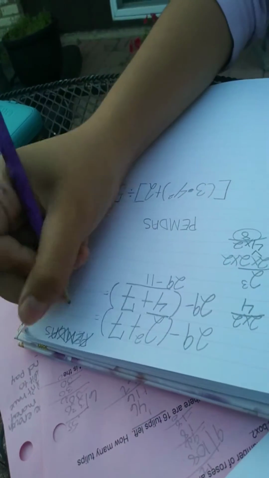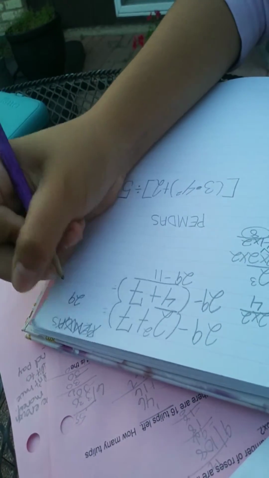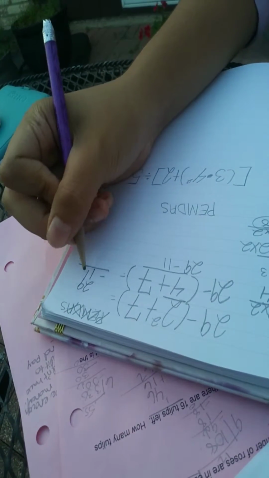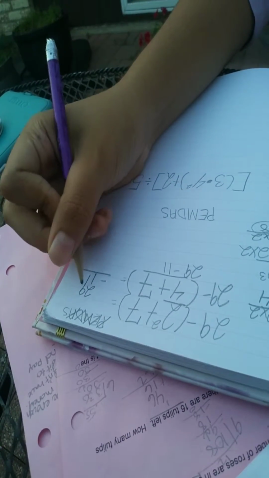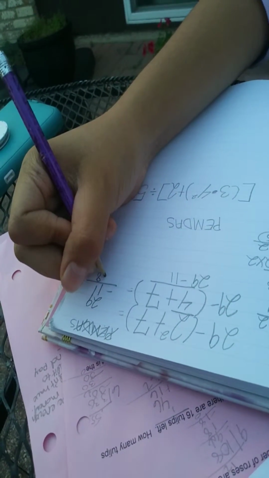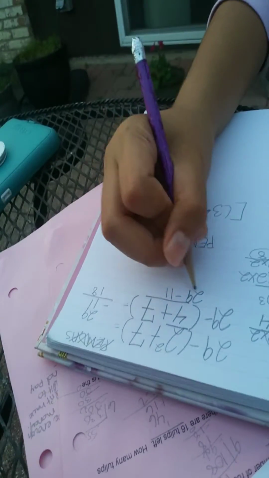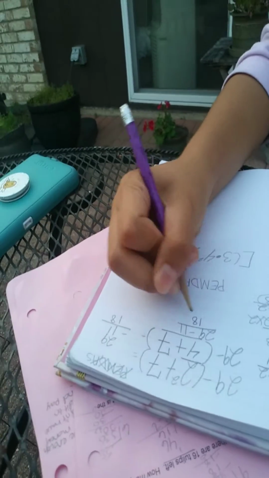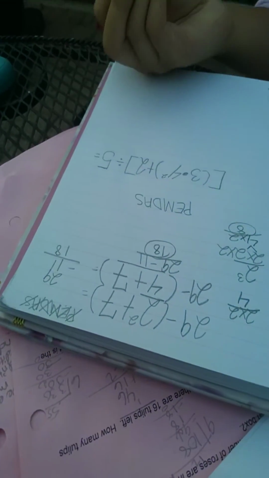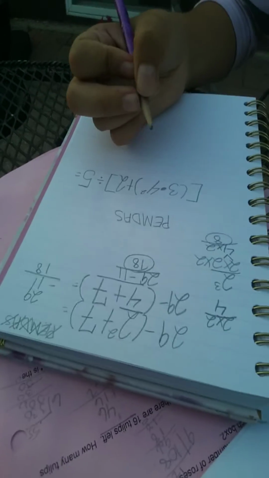29 minus 11. You bring down the 29. So I do it like this. It helps me because, you know, 1-on-1. So 8 and then 1. So basically you would get 18. So 18 would be your answer for this one. So we could cross that out. So now this one's done. Now let's move on to the other question.